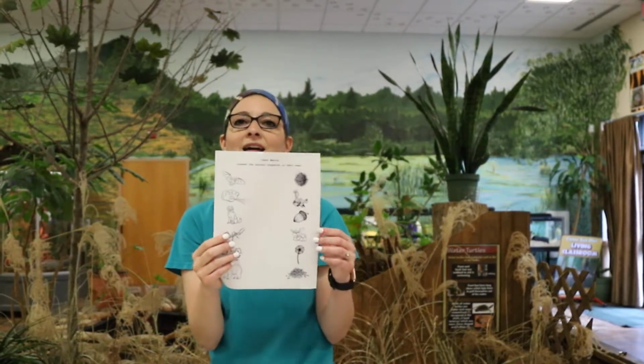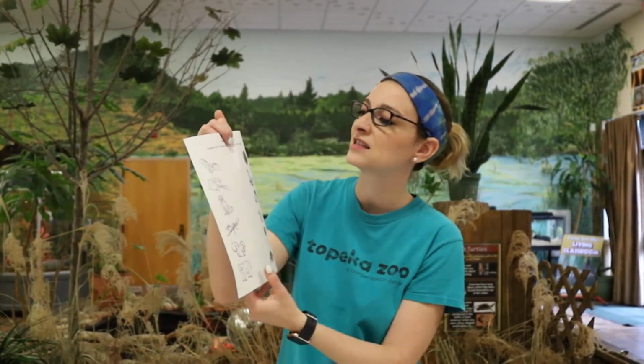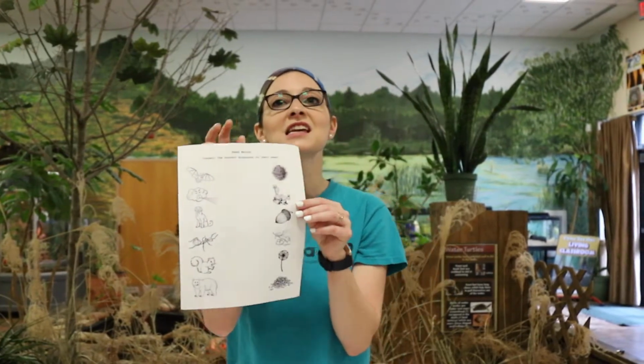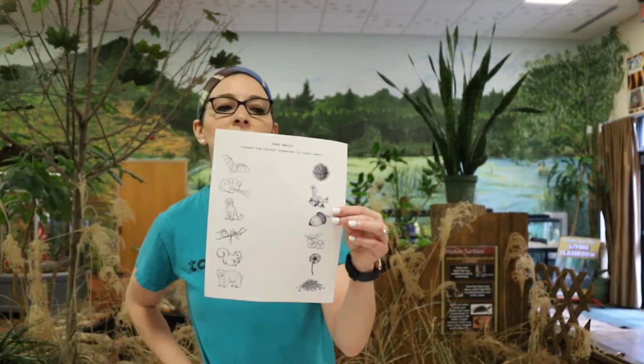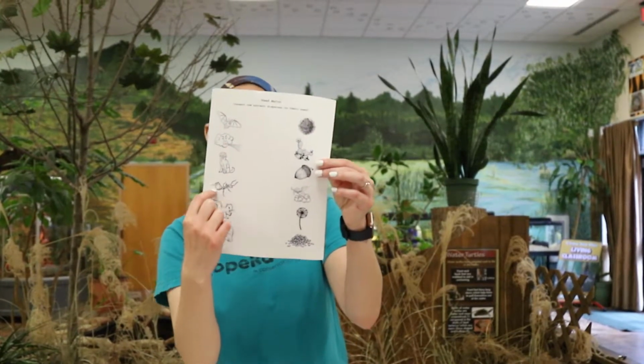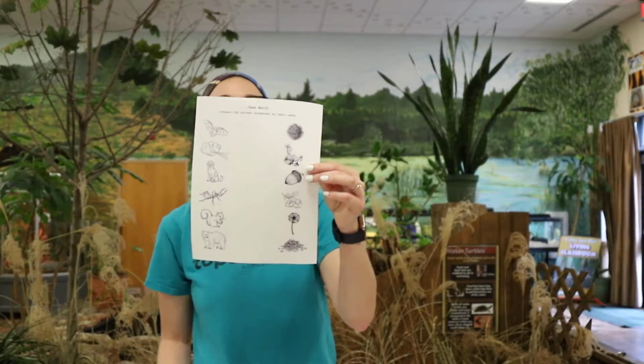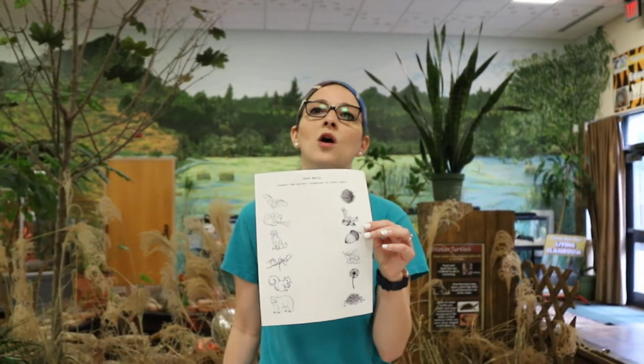Now on the back, this wants you to connect the animal or the element, like the wind, to the seed they help disperse. So you simply will draw a line from the animal or the wind to the type of seed or plant that they help to disperse or pollinate.